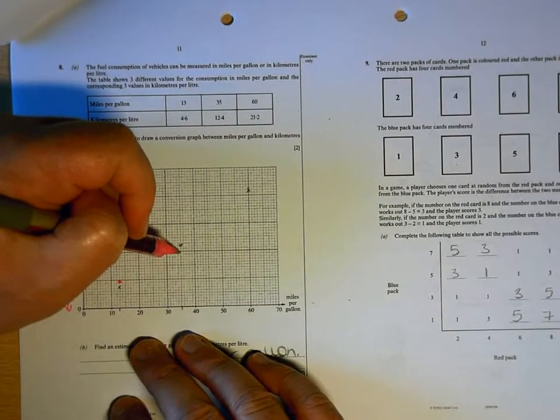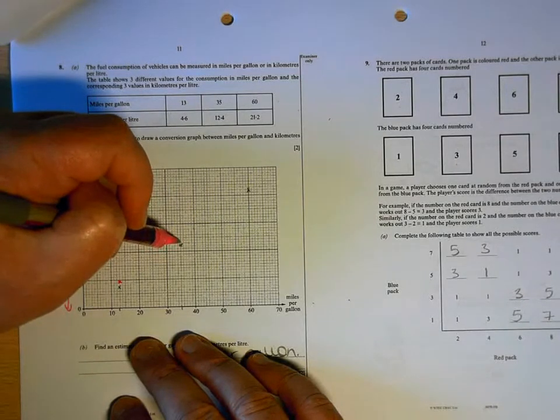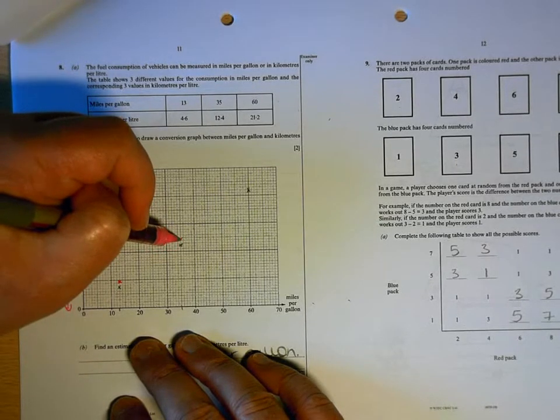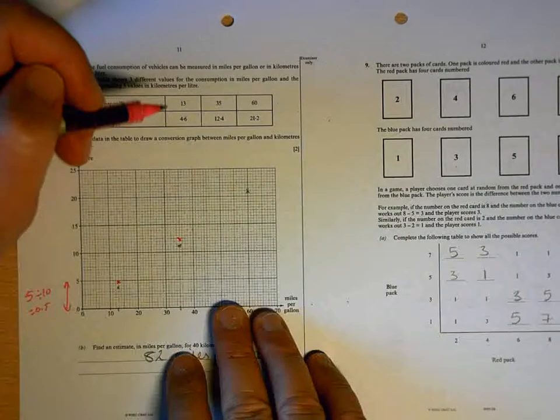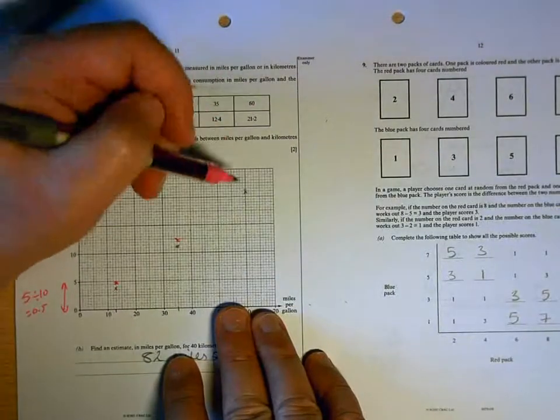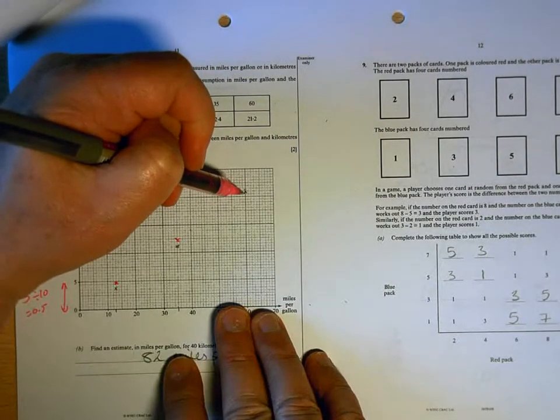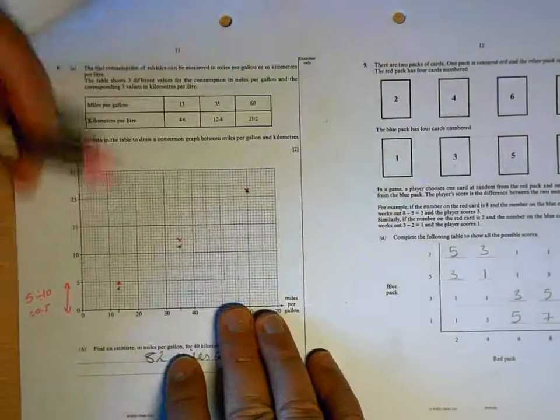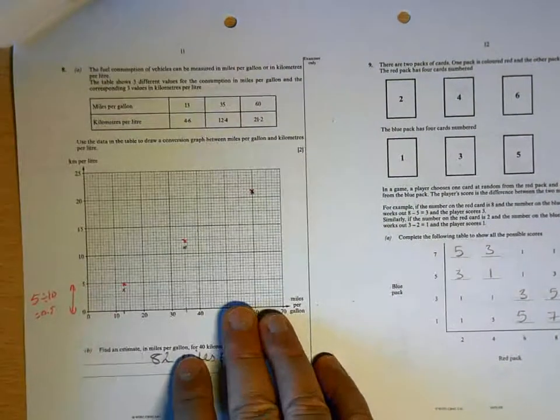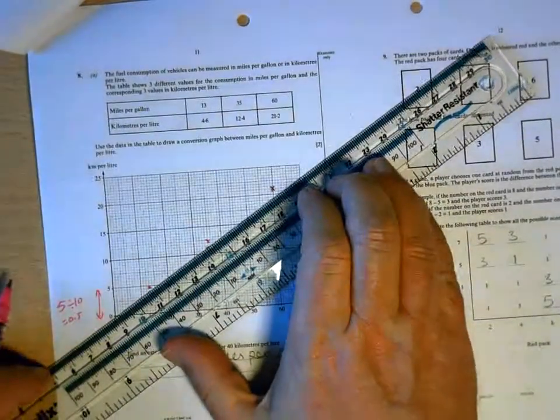12.4 would be 10, 10.5, 11, 11.5, 12, 12.5, it would be further up. 60, 21.2, that's more or less in the right place, a little bit higher. Then you would join those up with a line, with a ruler, and that would give you your conversion line.